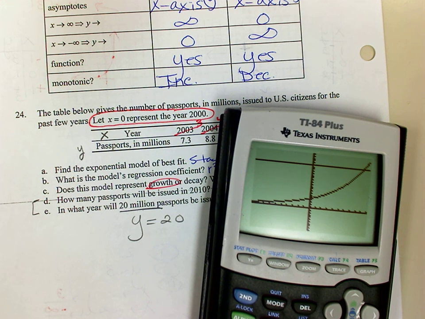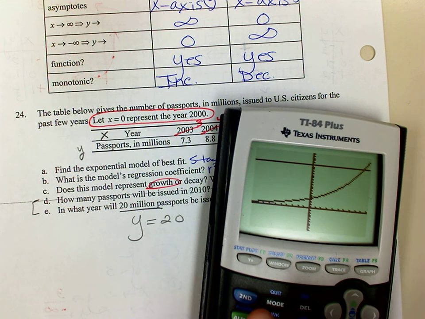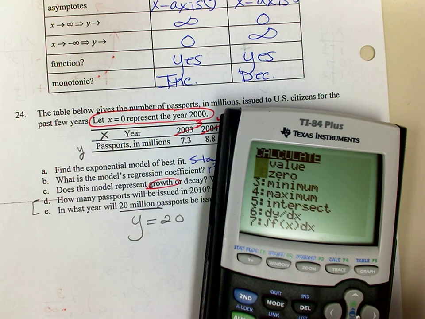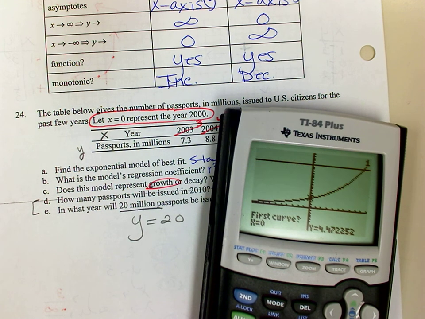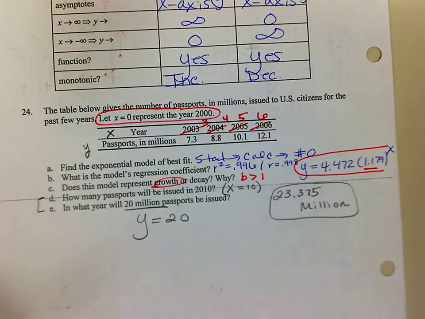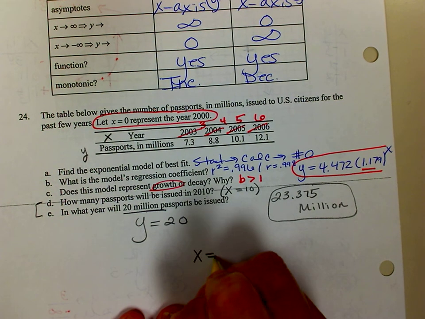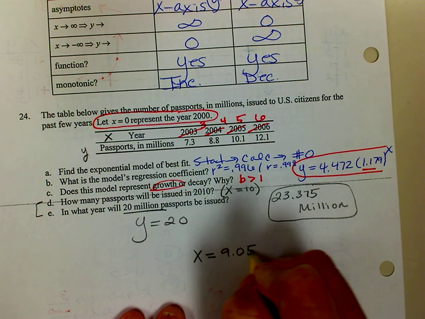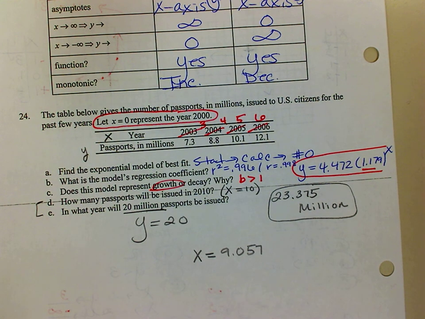All right, now I've got to find the intersection. And again, we've done this before. So second trace, intersect, and then I'm going to scroll over to where they intersect about. And then I'm going to hit enter 3 times. So when y is 20, x is 9.057. Now I have to write my answer so it makes sense.